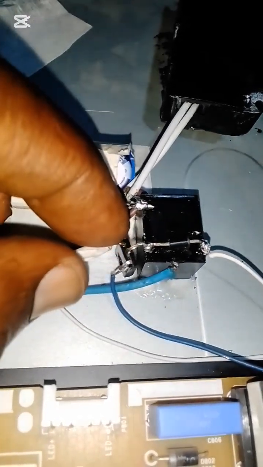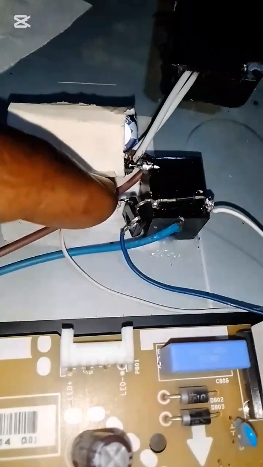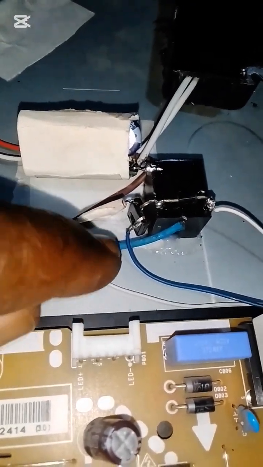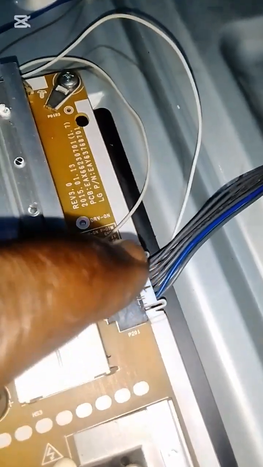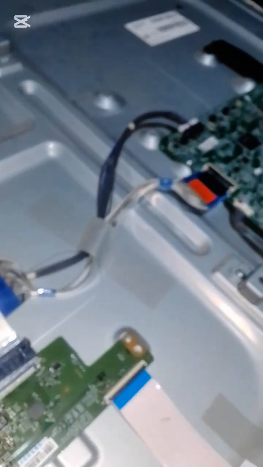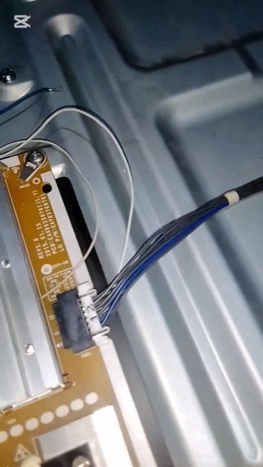Then to the base of the NPN transistor, you have to connect a 1K resistor. Then you connect a wire that goes straight to the 3.5 volts or 4.5 volts of the signal that's coming from the logic board of the motherboard.